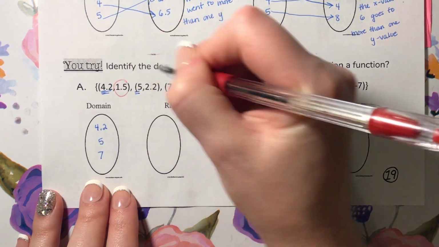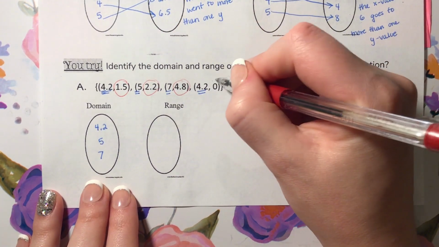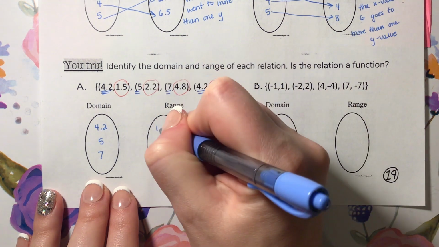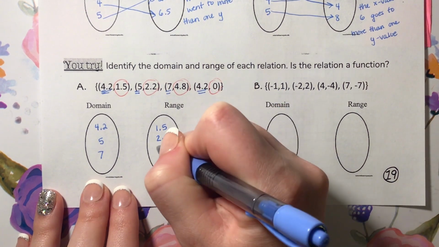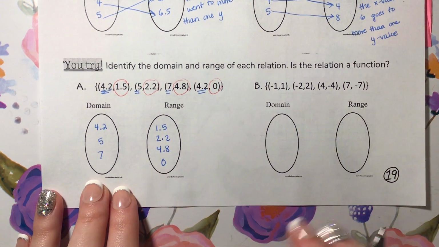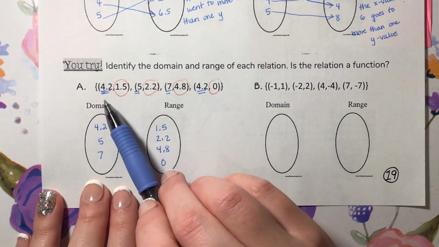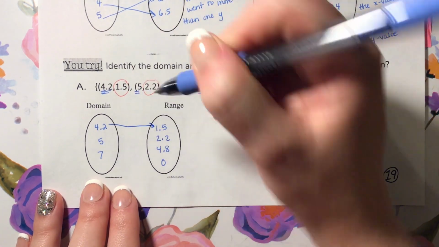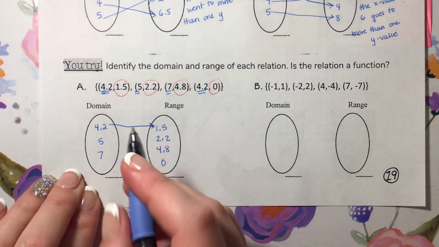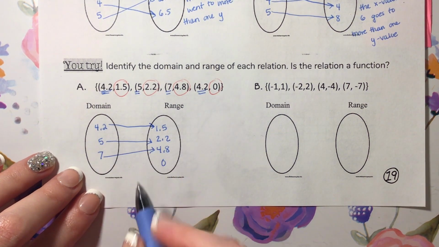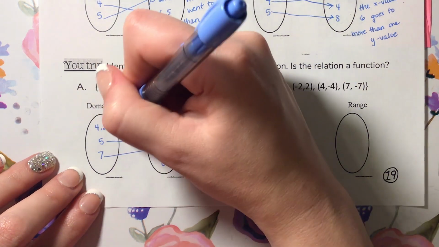I also have 1.5, 2.2, 4.8, and 0. Because those are the y values, I'm going to write the y values in the range. So I have 1.5, 2.2, 4.8, and 0. Now I'm ready to start drawing my lines connecting everything. So 4.2 goes to 1.5. 5 goes to 2.2. 7 goes to 4.8. And then it says 4.2 goes to 0.